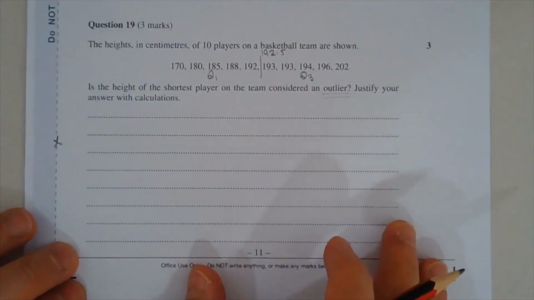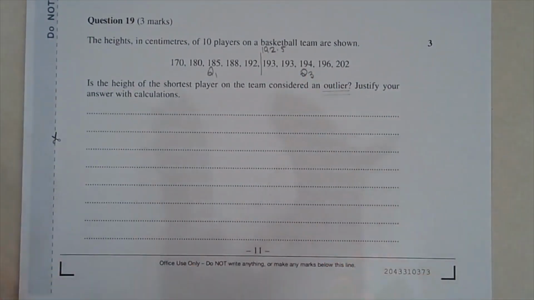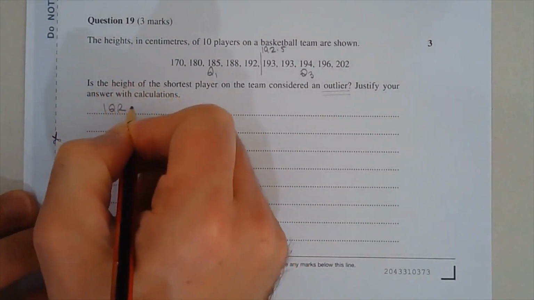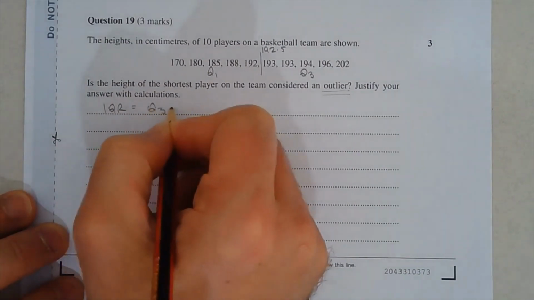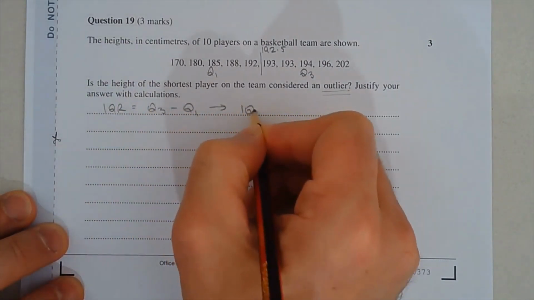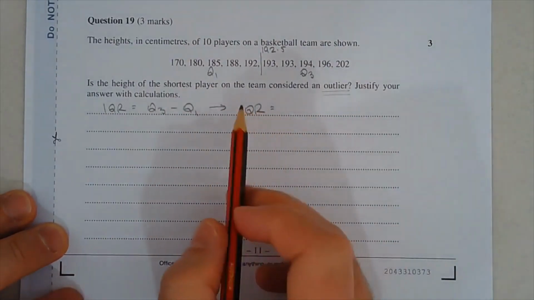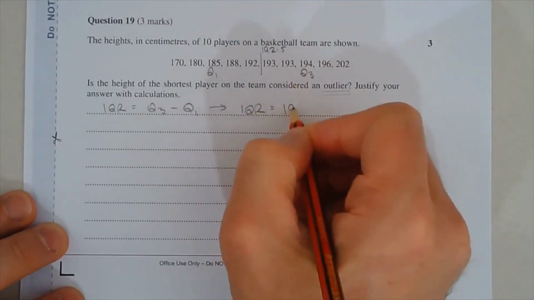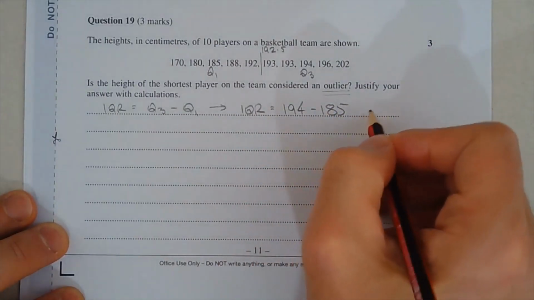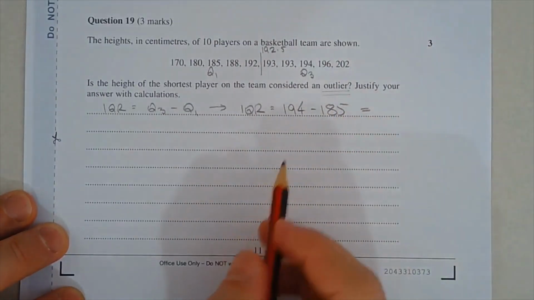Now we need to work out the interquartile range, because now we're on our way to calculating this boundary value, outside of which a score is considered an outlier. So first of all, interquartile range is equal to Q3 minus Q1. The interquartile range is equal to 194 minus 185, and that's equal to 9.